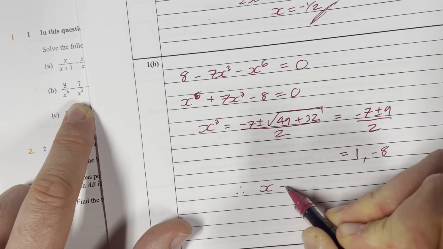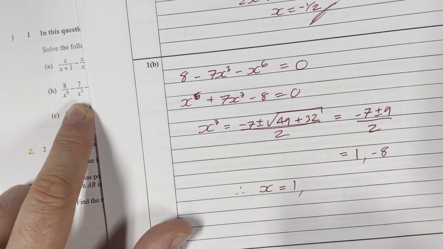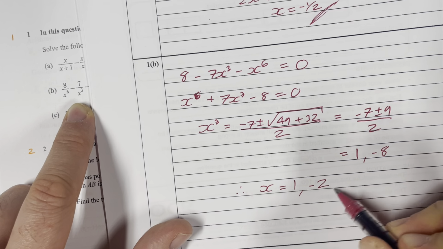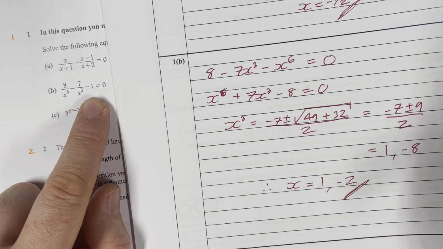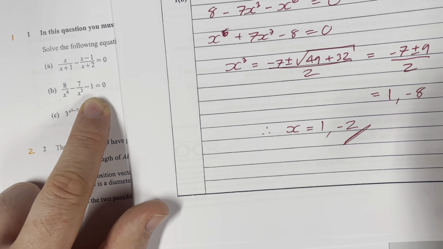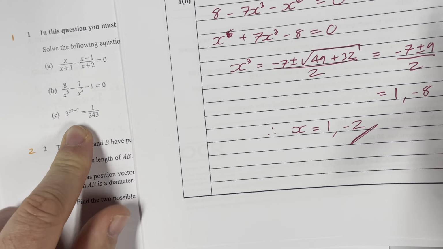So therefore x must be the cube root of 1, which is 1, and the cube root of minus 8, which is minus 2. And those are the only two real solutions. Okay. All right, this one here.